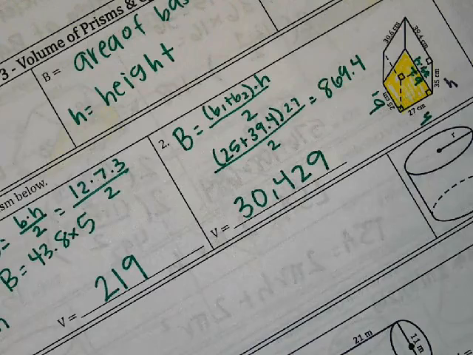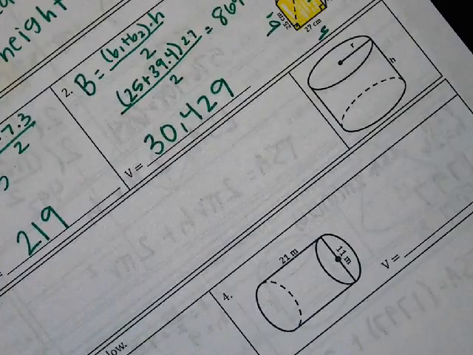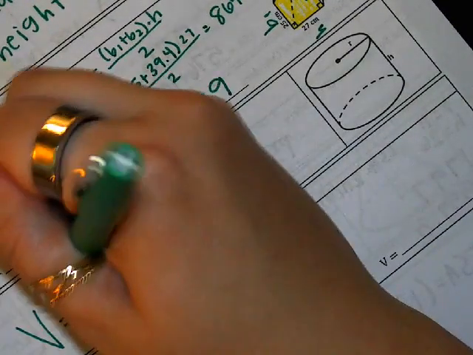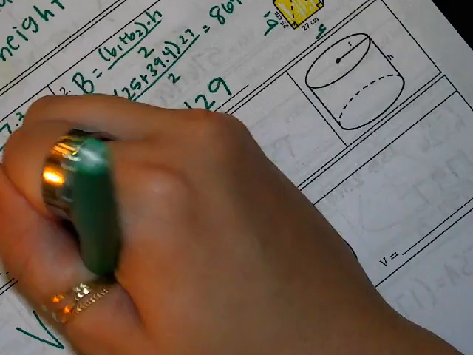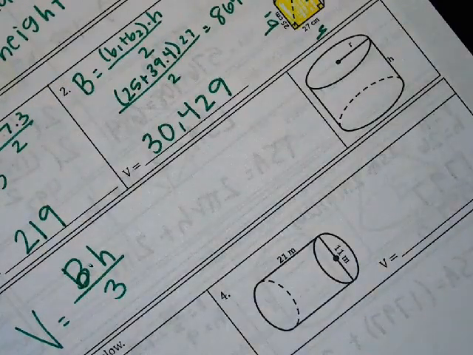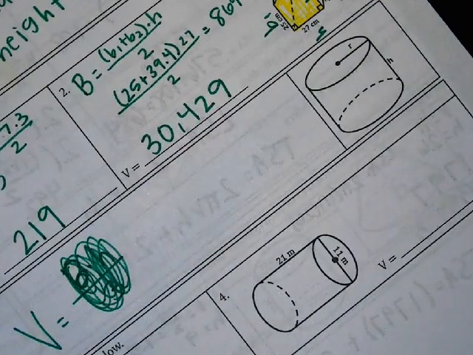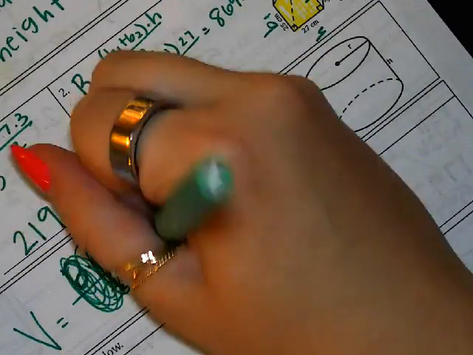Now for volume of cylinders, it's just base, big B, times height, divided by 3. What? I'm so sorry. That's totally wrong. I was looking for pyramids. It's pi radius squared times height. Obviously the coffee did not kick in today.